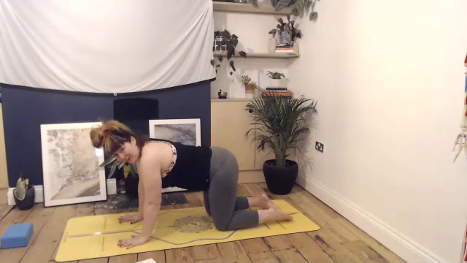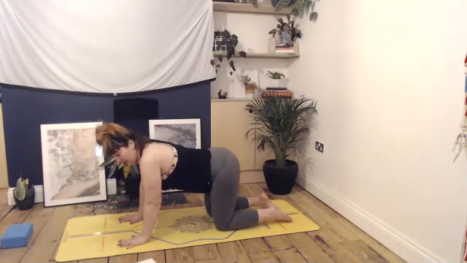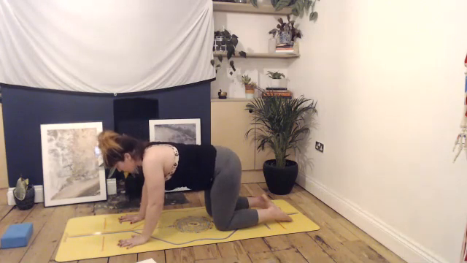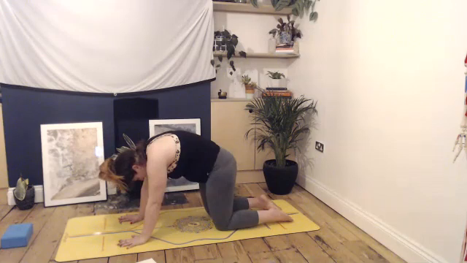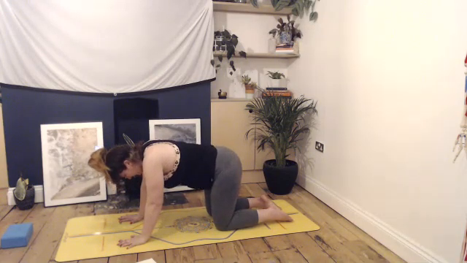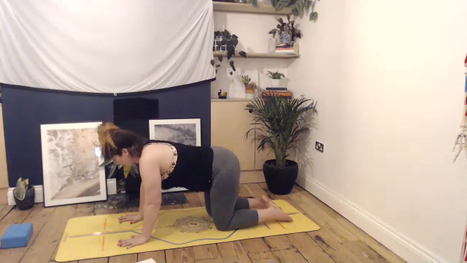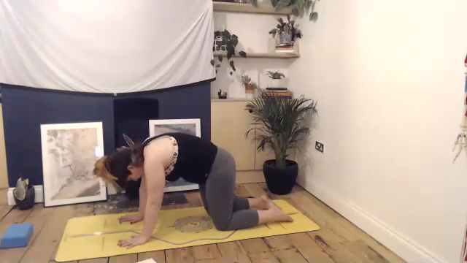Something called cat-cow that you know very well. So start to let the belly drop, sit bones rise, chest forwards, back bend. This is extension of the spine. As you exhale, draw the belly in, round the back, flexion of the spine. Good, take it a couple more times. And notice when you come into back bends, the belly is soft. And when we come into flexion, generally the belly is engaging.